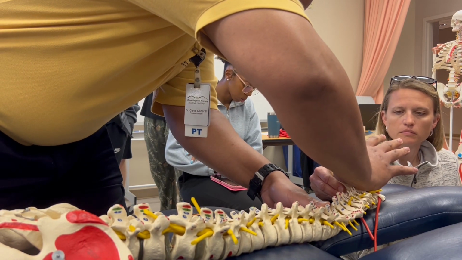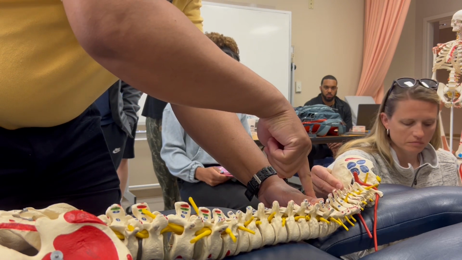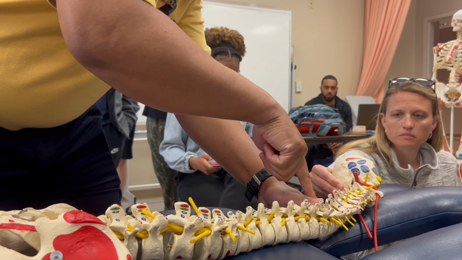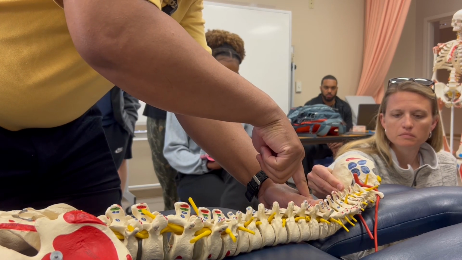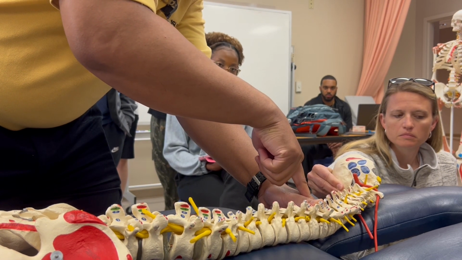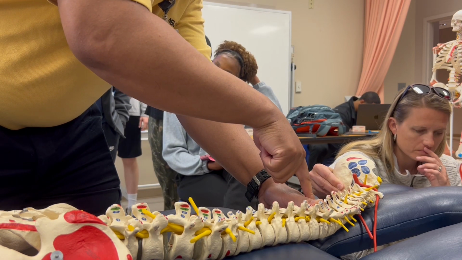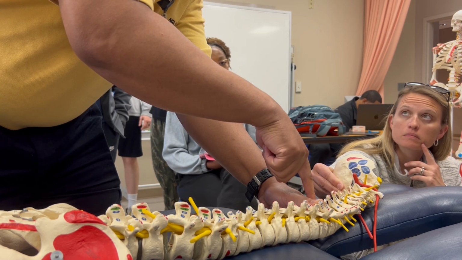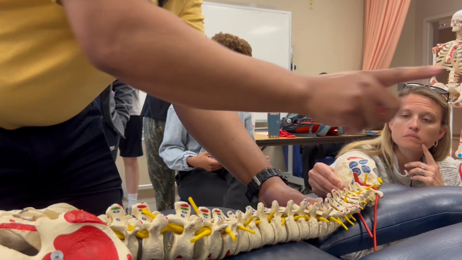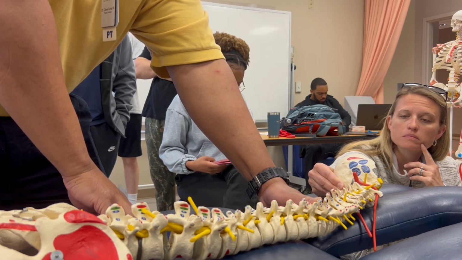Thank you. As I impart that force, there's going to be a stretch between T2 and T3, and the left side of T2 is going to do a PA, moving posterior to anterior. That helps improve forward bending at this segment, and also improves rotation to the right of T2 on T3.